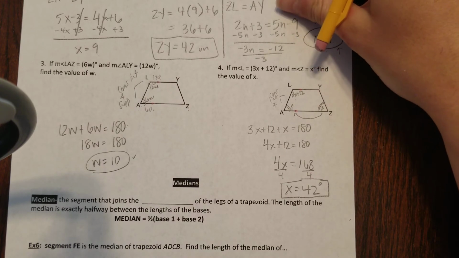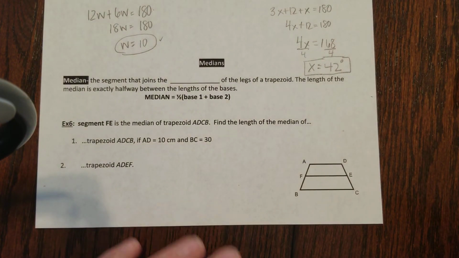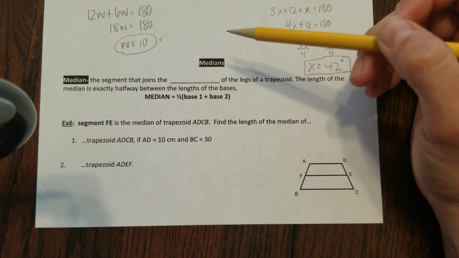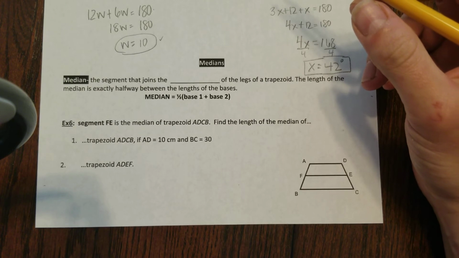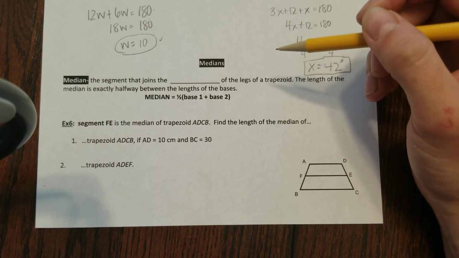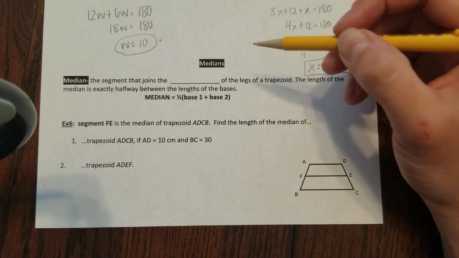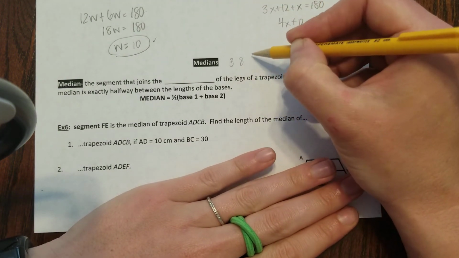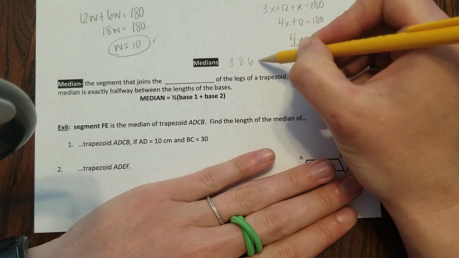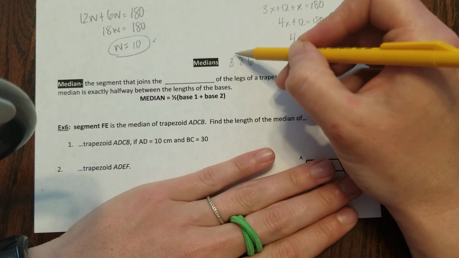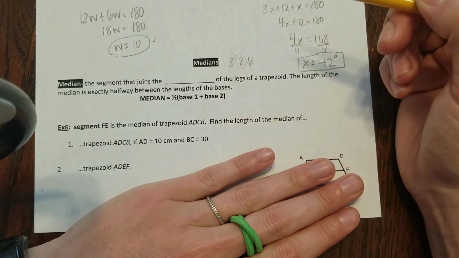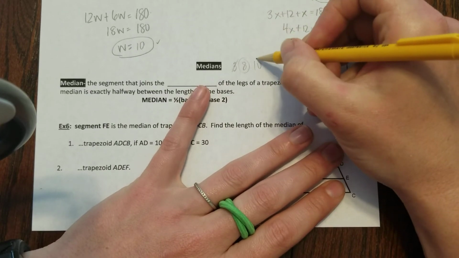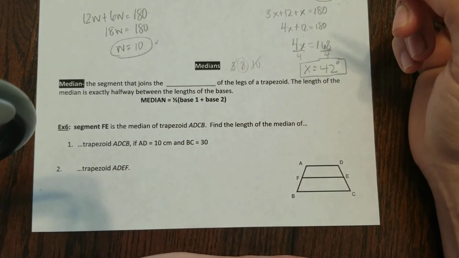We're going to learn one more vocabulary word, and that is median. So you may recognize this word from when you were in algebra. You use it like mean, median, and mode. Do you remember that? And the median was the number that was exactly in the middle. So like if we had 3, 8, and 6, we would put them in order and cross off the ends until we found the one that was in the middle.